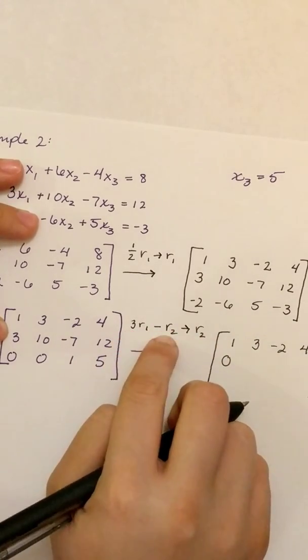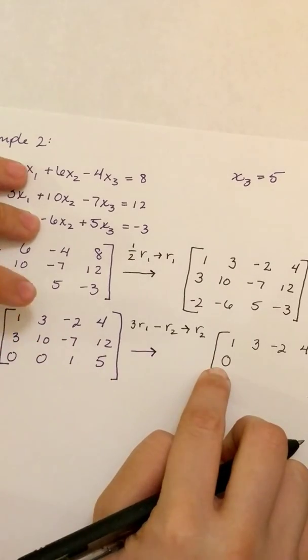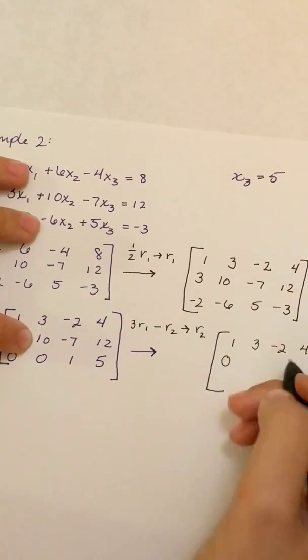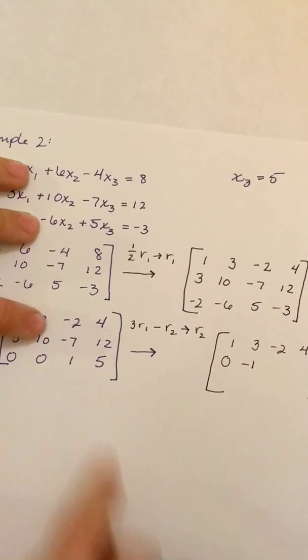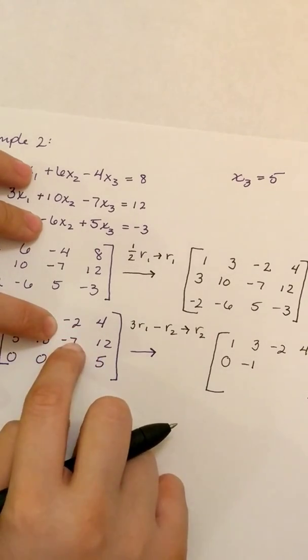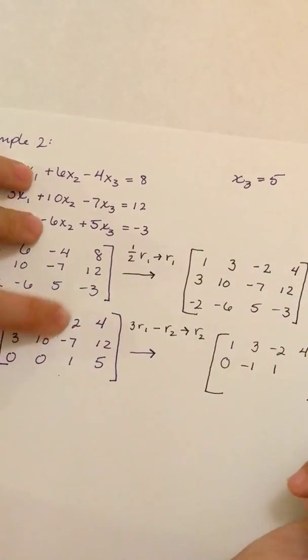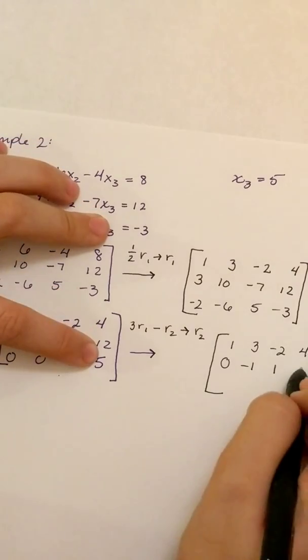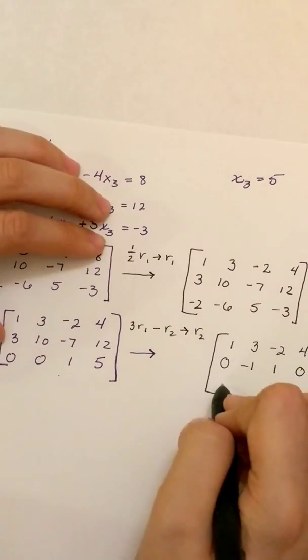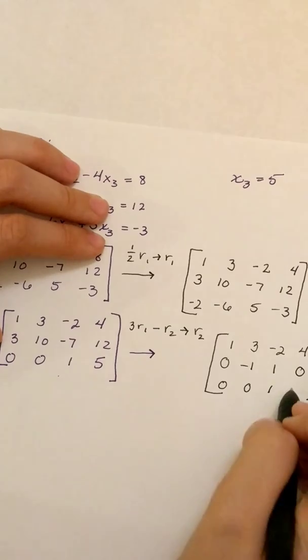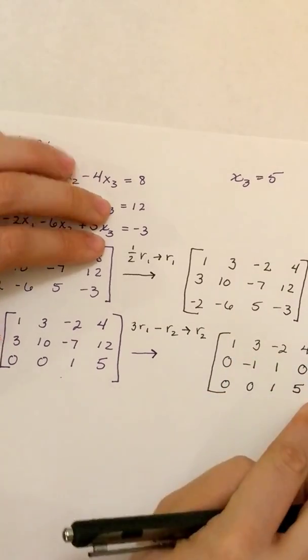So 3 minus 3 is 0. 9 minus 10 is negative 1. Negative 6 minus negative 7 is positive 1. And then 12 minus 12 is 0. And then my last row, I don't even want to touch, since my last row is perfect.